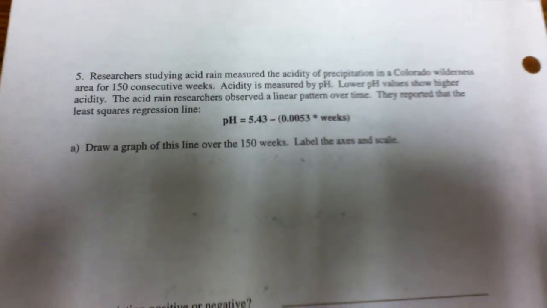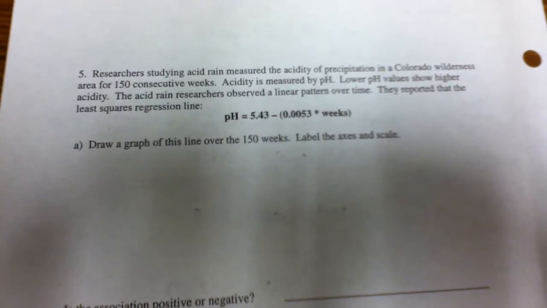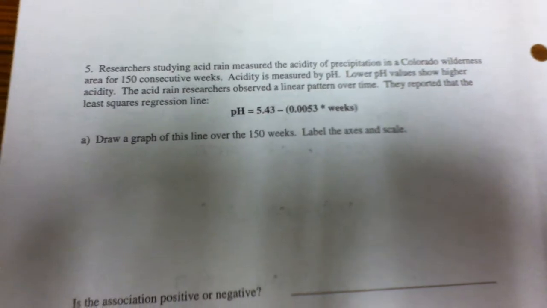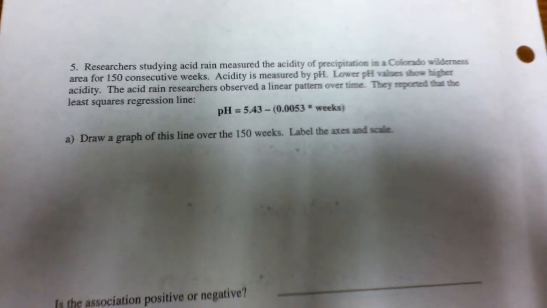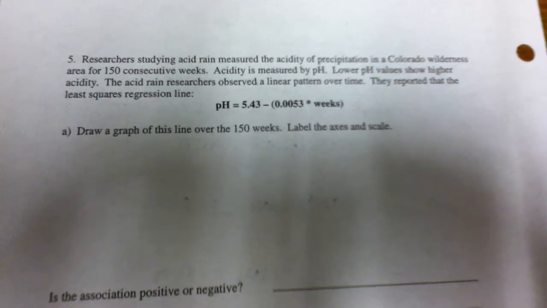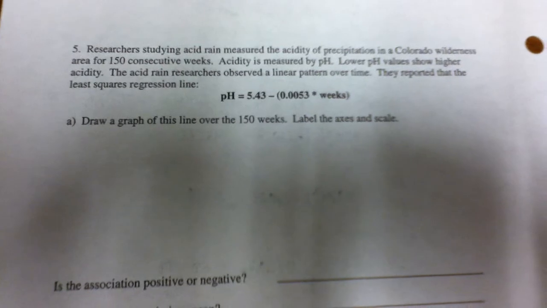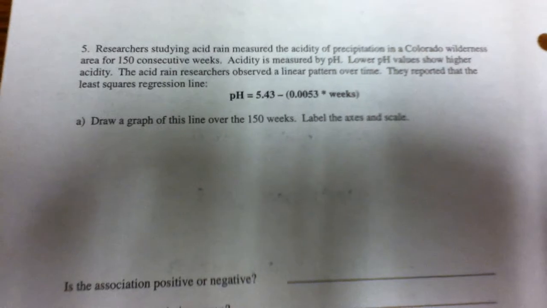Question number 5 is a different scenario. It reads, researchers studying acid rain measure the acidity of precipitation in the Colorado wilderness area for 150 consecutive weeks. Acidity is measured by pH. Lower pH values show higher acidity. The researchers observed a linear pattern over time. They reported the least squares regression to be pH equals 5.43 minus 0.0053 times weeks.